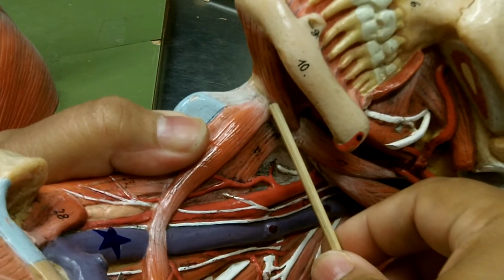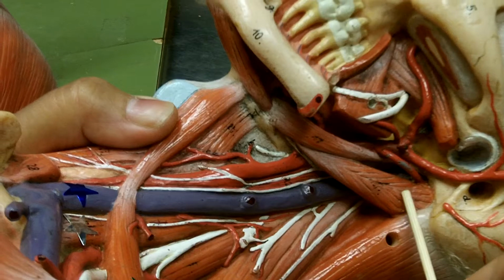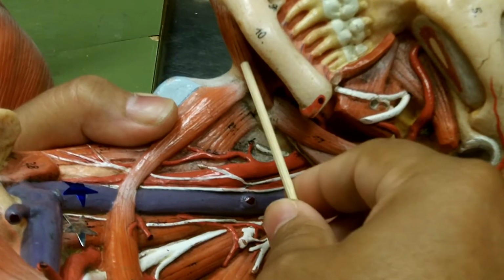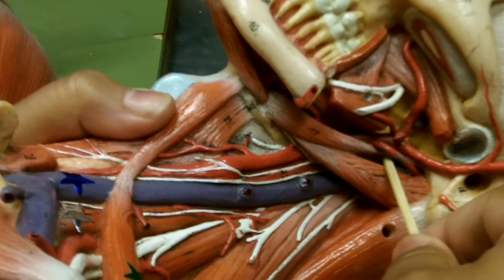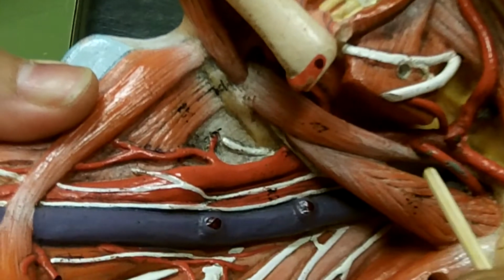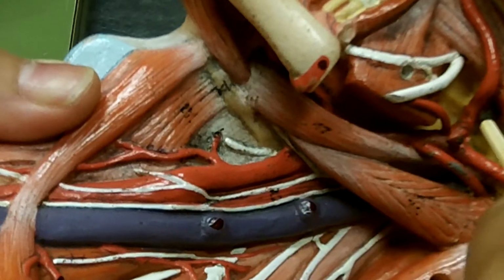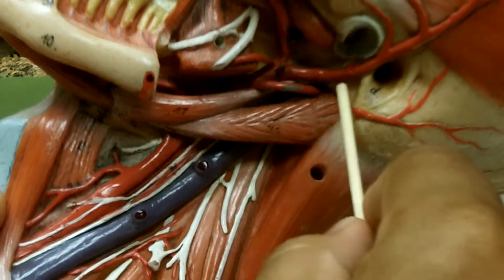This portion is the anterior belly, whereas this portion is the posterior belly. So this is the anterior belly of the digastric, and this is the posterior belly of the digastric. This muscle right here, which looks like it's part of the digastric, is actually the stylohyoid. You can tell because it is coming from the mastoid process, not the styloid process, which is right there.